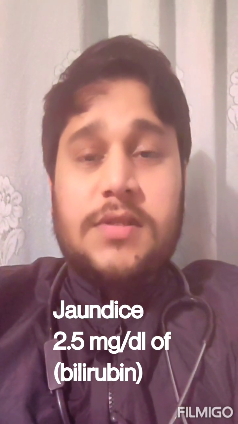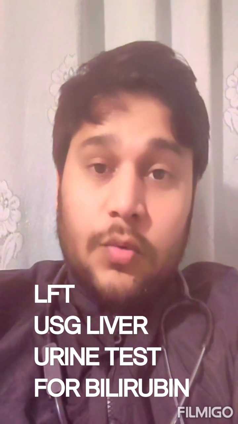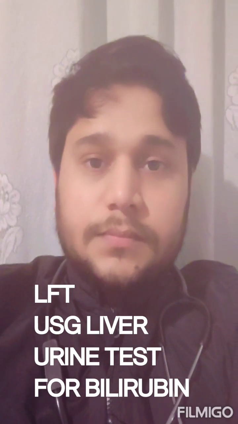So firstly we have to do some tests of this patient. Three tests are mandatory here: a liver function test, LFT, and a liver ultrasound, and we do a urine test to check for bilirubin in urine. According to this we will find the cause behind this jaundice.